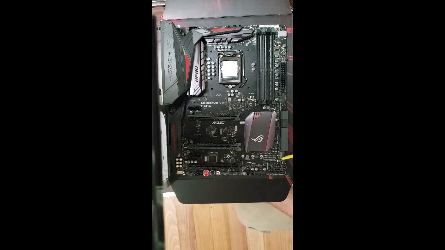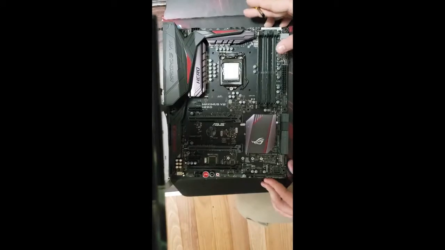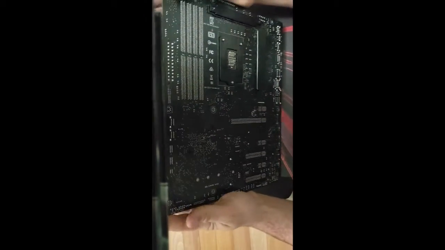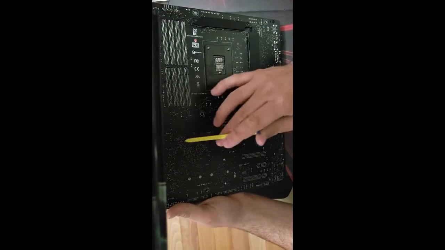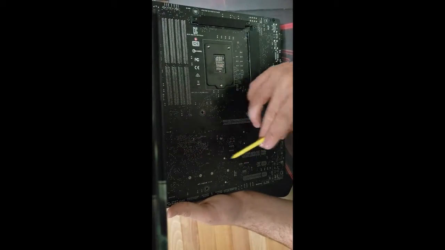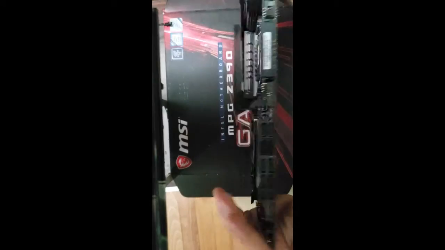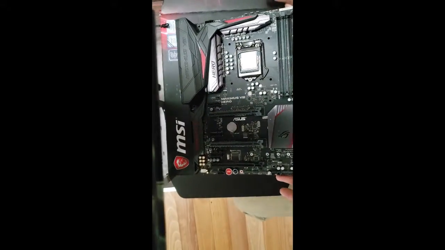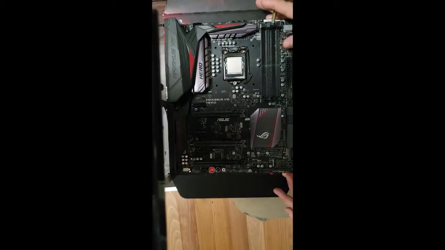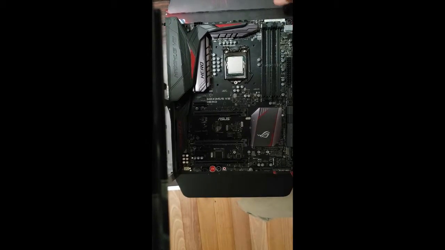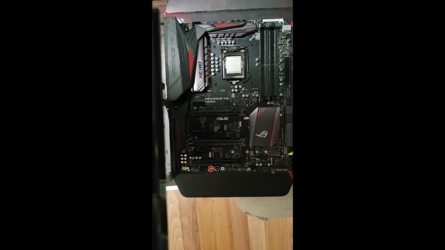Now, this motherboard only comes with the one, and then some will come with two, and then I believe on the smaller form factors, like the ITX and stuff like that, they might have it on the back of the motherboard, which this one does not. But do keep that in mind when picking out your motherboards.